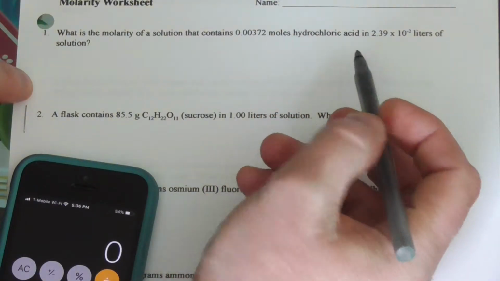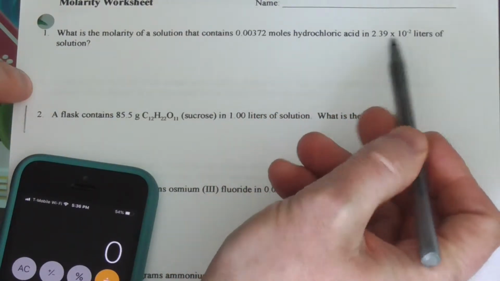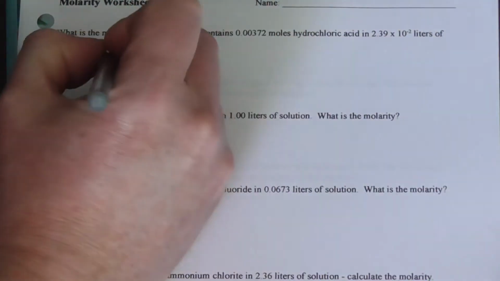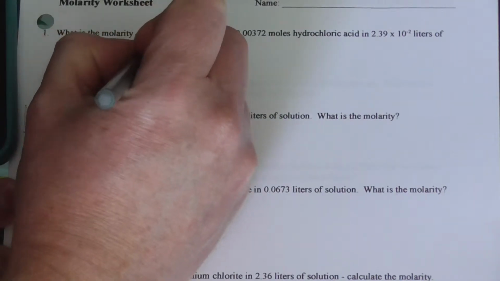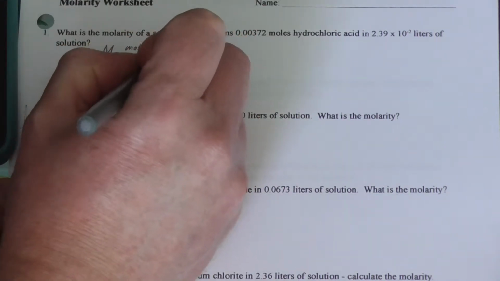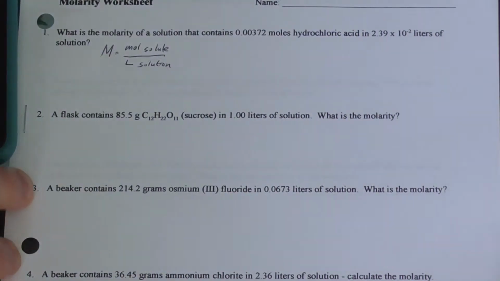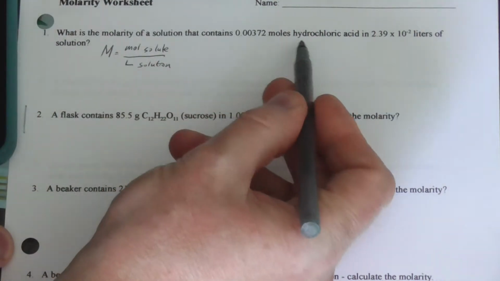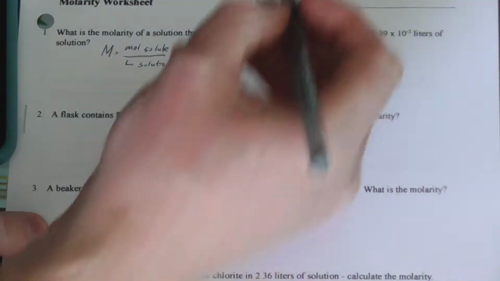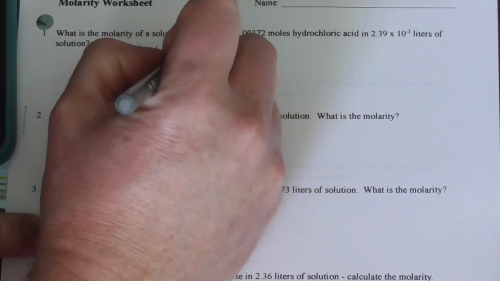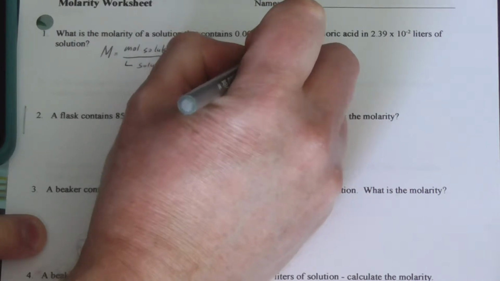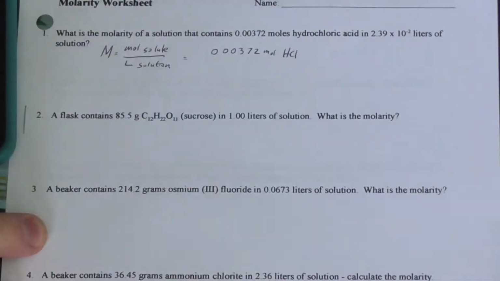So first one, molarity of a solution that contains 0.00372 moles of hydrochloric acid in 2.39 times 10 to the negative second liters of solution. Okay, so molarity equals moles of solute over liters of solution. So right away I can see I already have moles here. I actually don't have to convert units to moles. So I can just do 0.00372 moles of HCl.